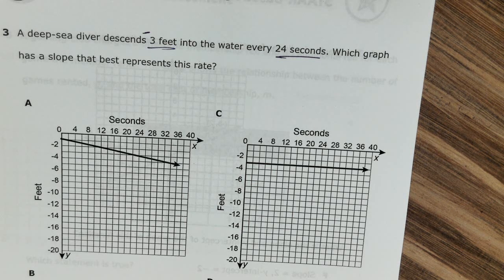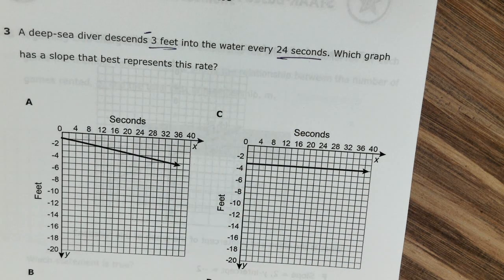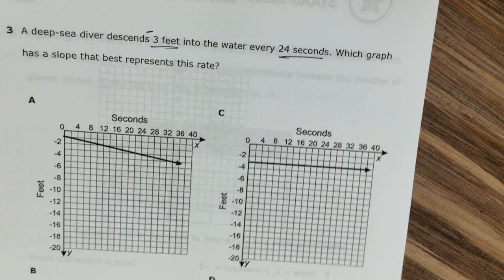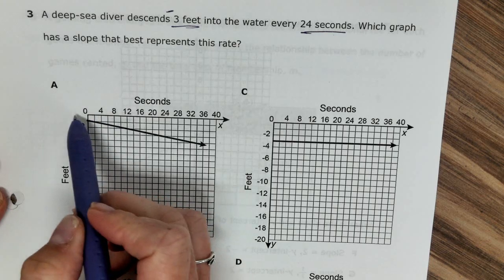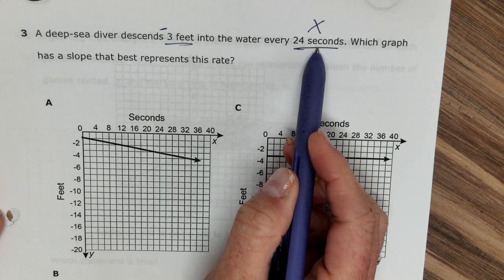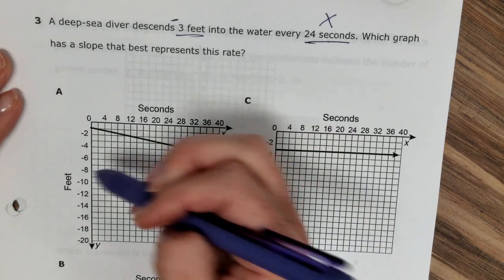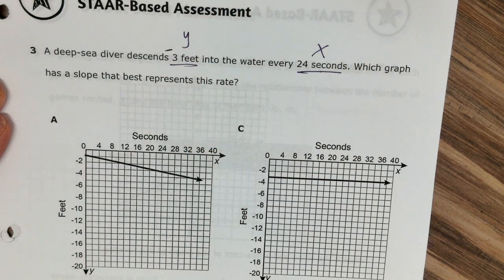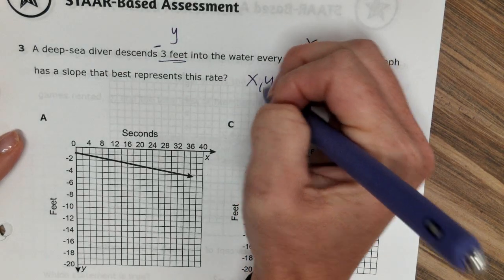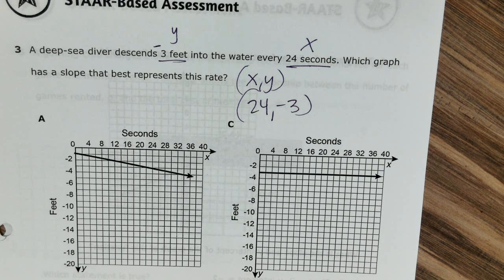Which graph has a slope that represents this rate? Okay, you think, oh, I need to find the slope. But they already gave it to you. This is it. It's also a point that falls on the line. Okay, are y'all with me? So, what you had to do is look at the x-axis. Does everybody see the x-axis is right here? What is it labeled? So this is the x because it says seconds. I need everybody paying attention. Some of y'all have zoned out. Okay, over here is feet. That's the y. So my coordinate is an x comma y, which means 24 comma negative 3.